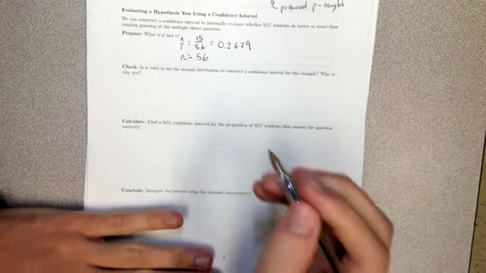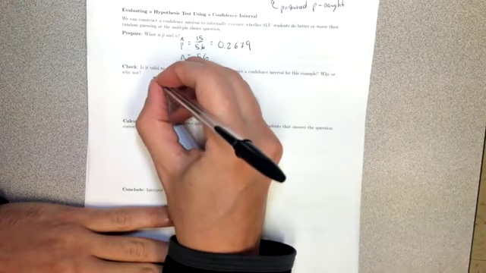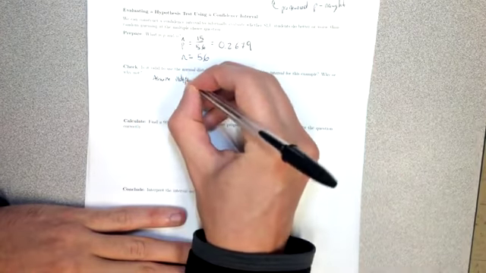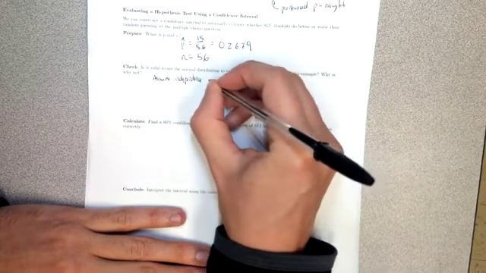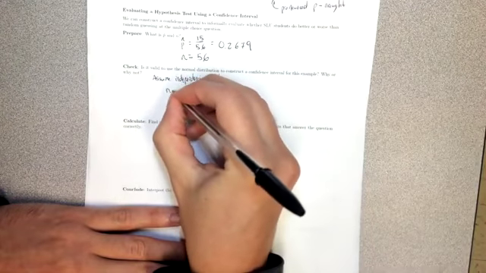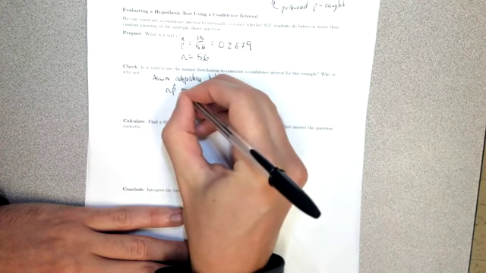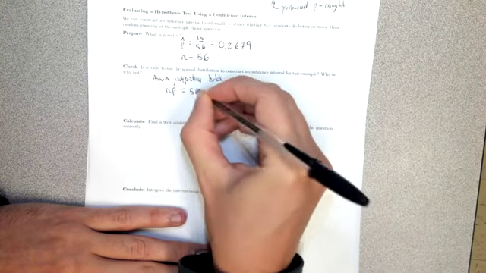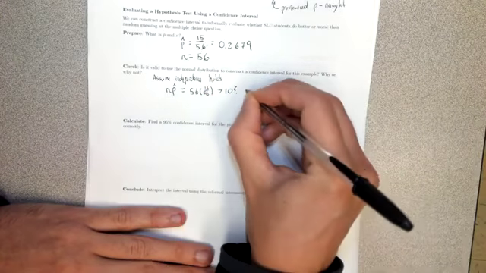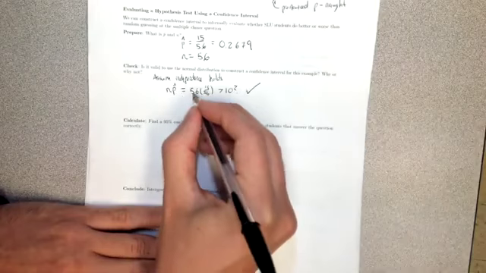All right, we can now check our assumptions. Not that it's not important, because it really is important, but we're going to assume independence holds for now. We'll get to that assumption either this week or next week. And let's check our sample size condition. We want to check to see if n times p hat is bigger than 10, which it is, because n times p hat is 15.